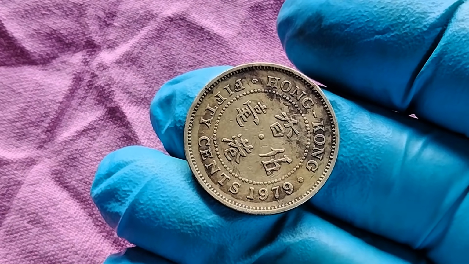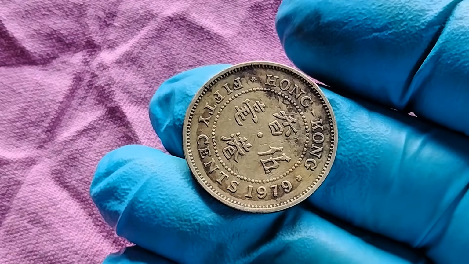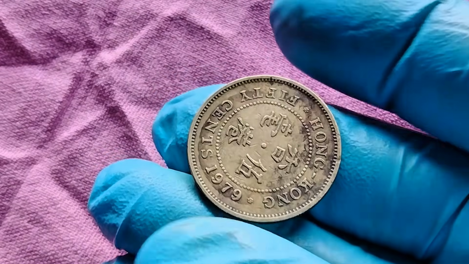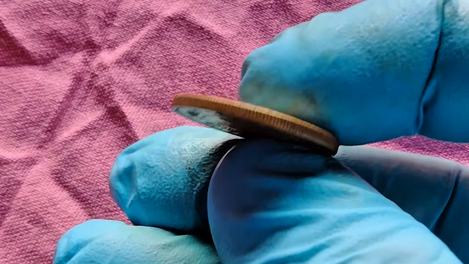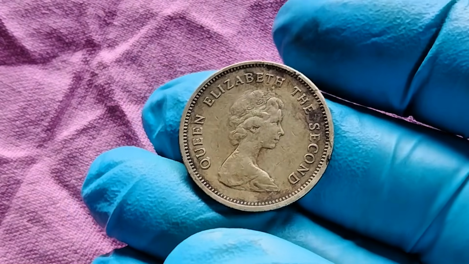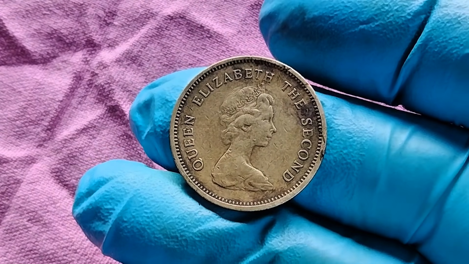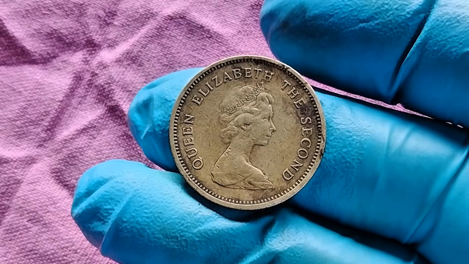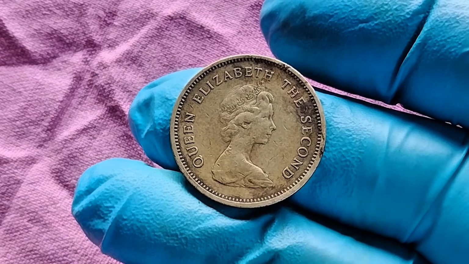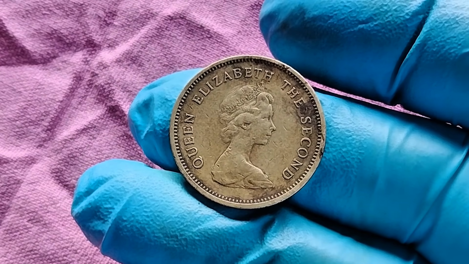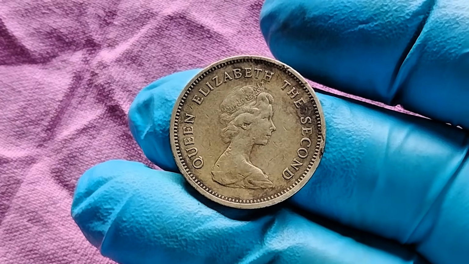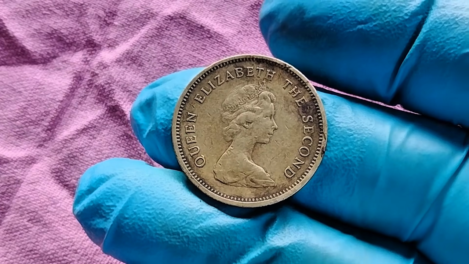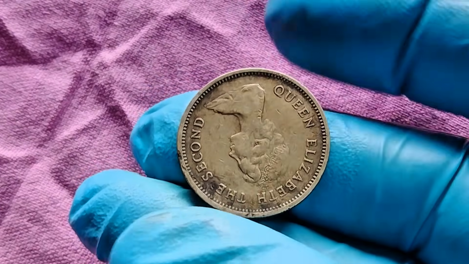Coins featuring Queen Elizabeth II were issued in Hong Kong for decades, with different portrait styles appearing over the years. By studying these coins, collectors can trace changes in design, metal composition, and minting technology. The 1979 coin is one example of the many coins that tell the story of Hong Kong's monetary system and its connection to the British Empire.